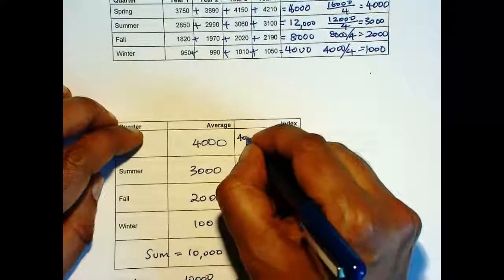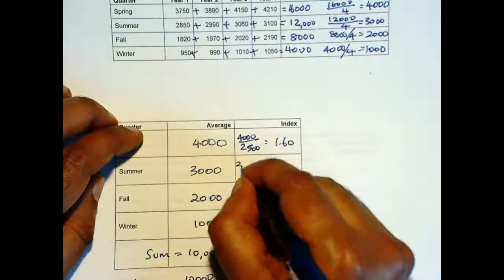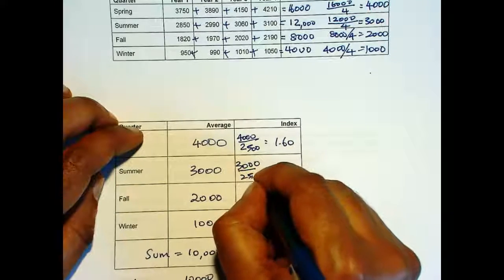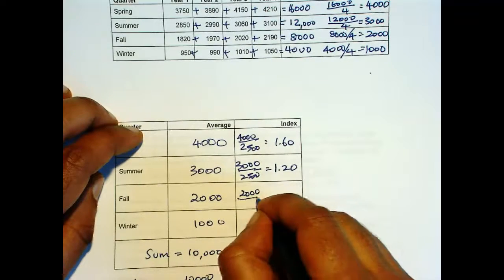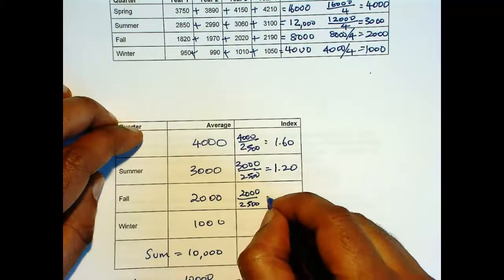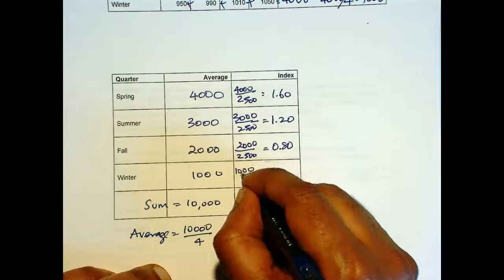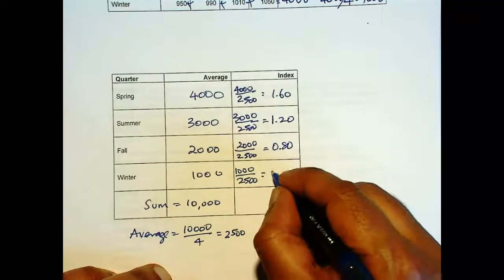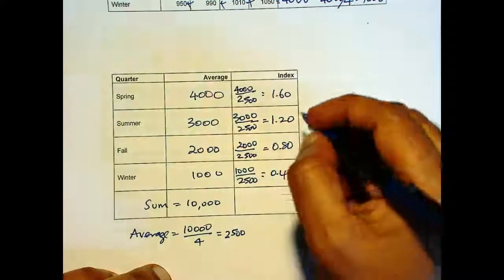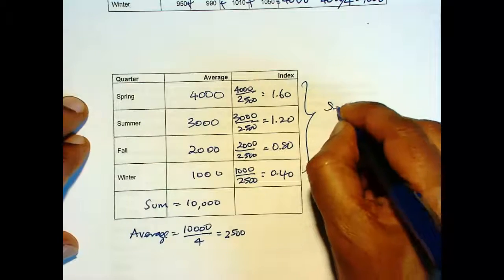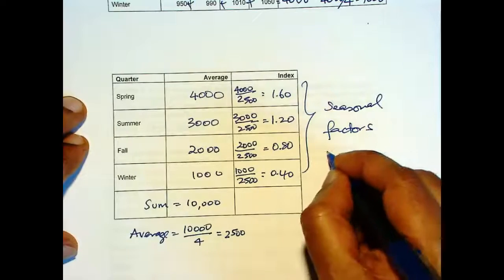So you get 4,000 divided by 2,500 is 1.6. 3,000 divided by 2,500 is 1.2. 2,000 divided by 2,500 is 0.8, and 1,000 divided by 2,500 is 0.4. So these are the seasonal factors or indexes.